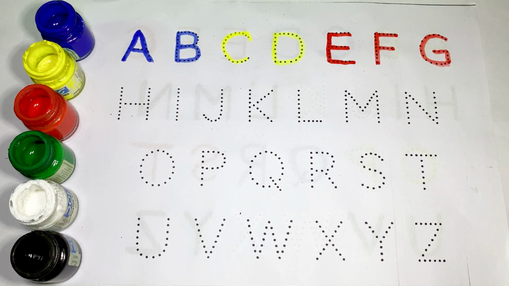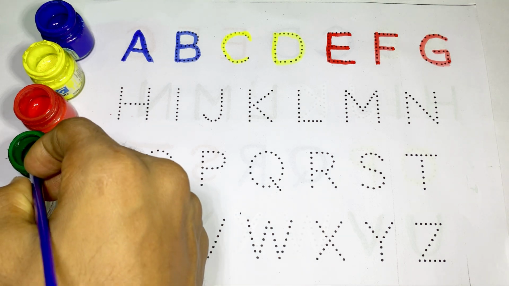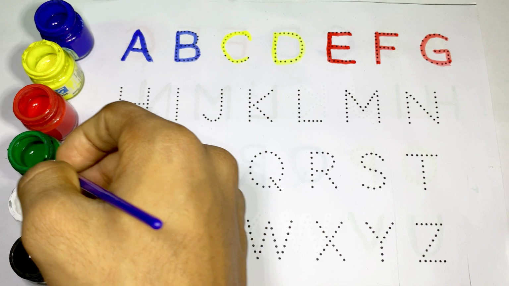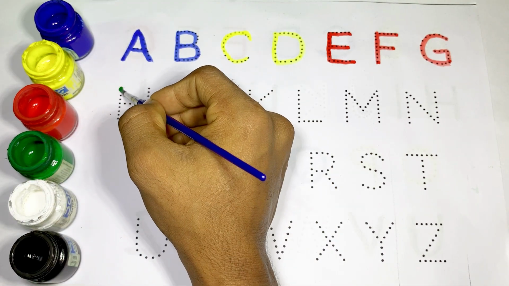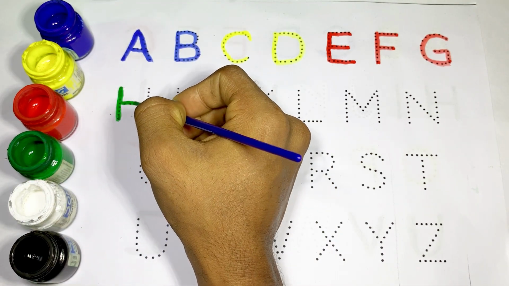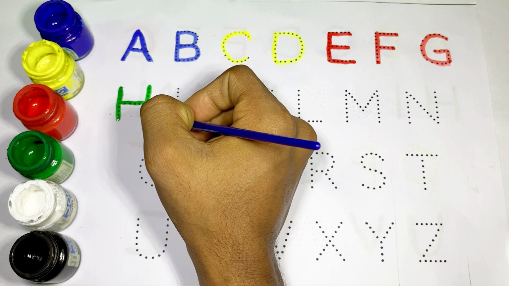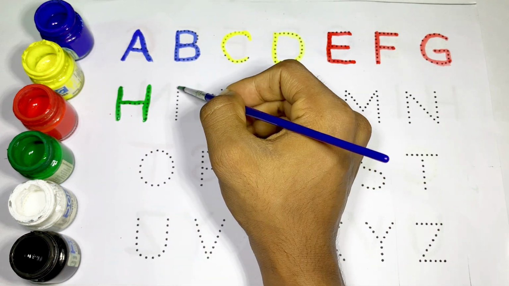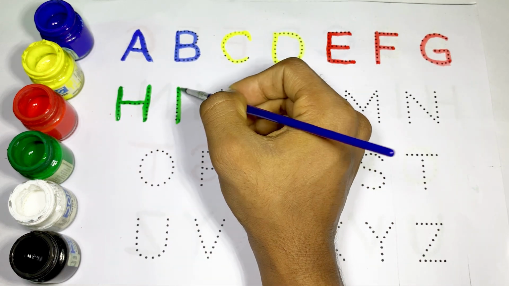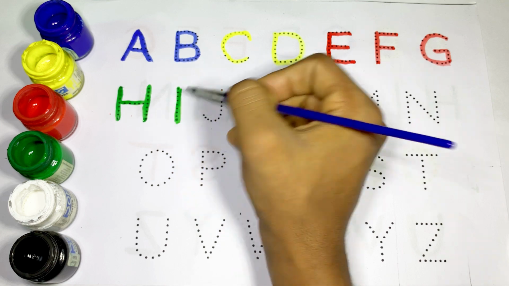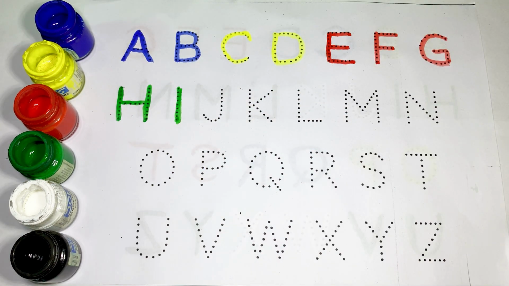Kids, next H. H for hand, H for helicopter, and use green color, the alphabets of H. I. I for ice, I for ice cream, and again use green color, the alphabets of I.